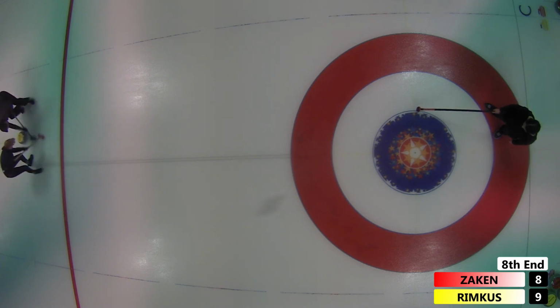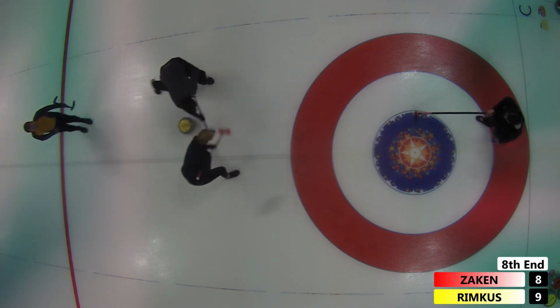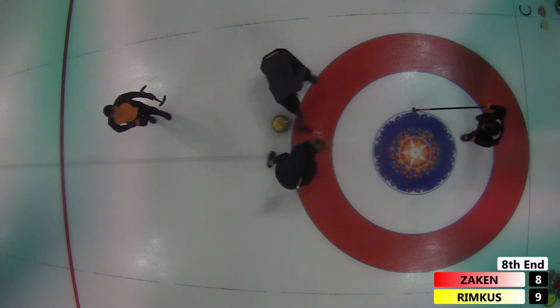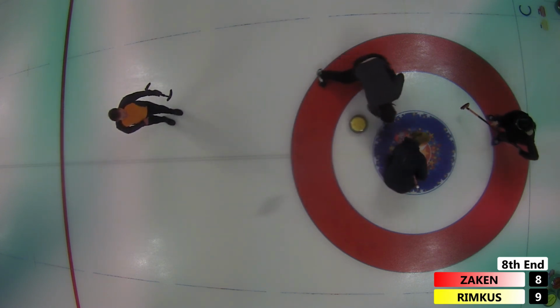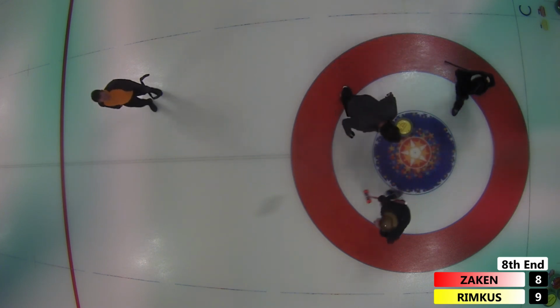Okay, they're sweeping hard, but it's coming in. I think they got Corelli's shot. Careful, guys. No, they're good. Yep, looking good. 1, 2, 3. 3 and 3. Ooh, I don't know.